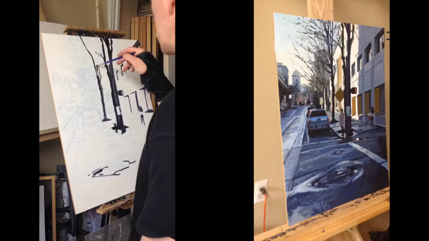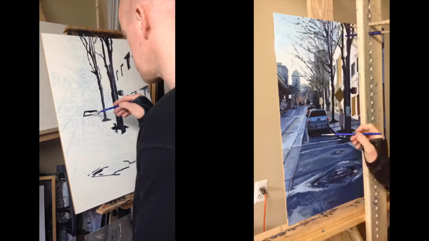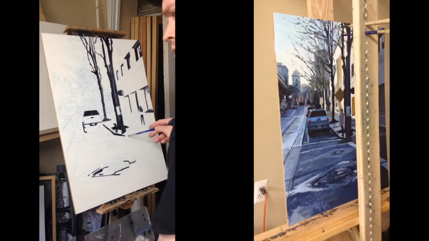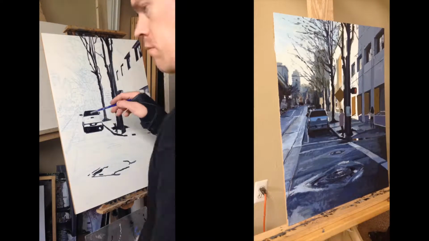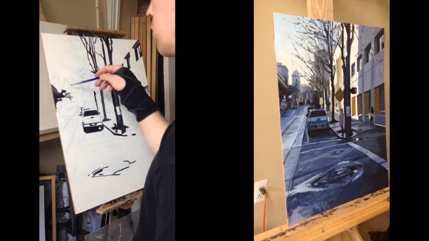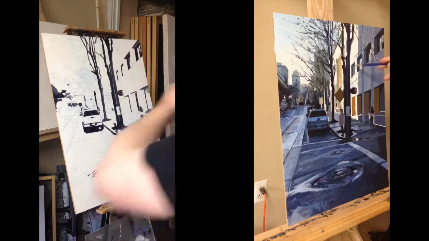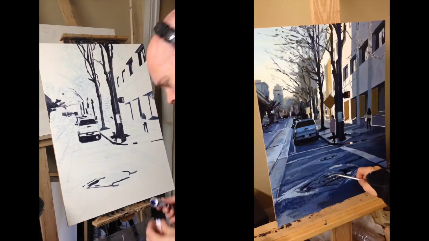So on the left, obviously, this is a time lapse of the original process of painting, and on the right, it's the same video footage, but played in reverse so that you can see the goal that I'm aiming for right from the beginning. You can see the distribution of shapes.